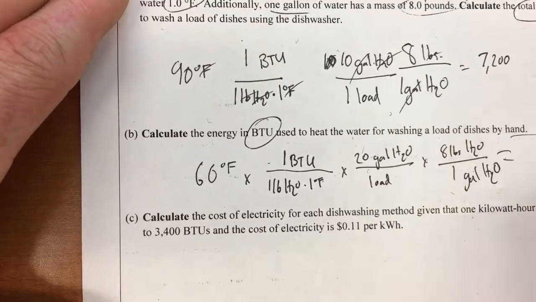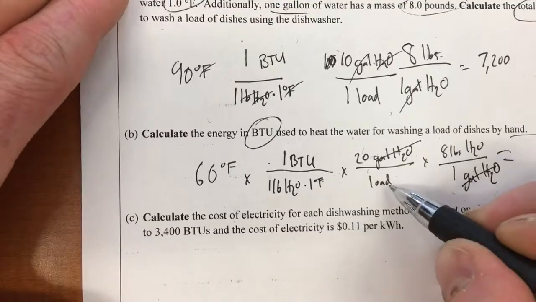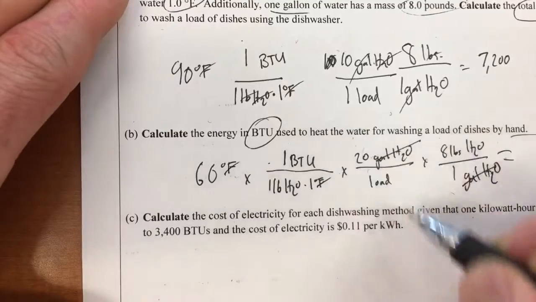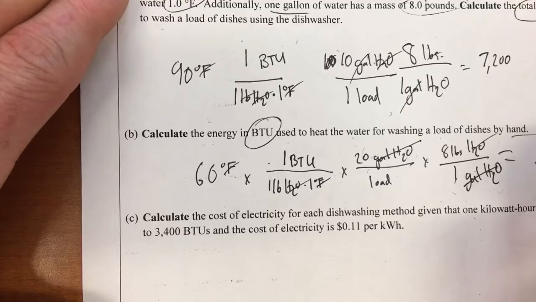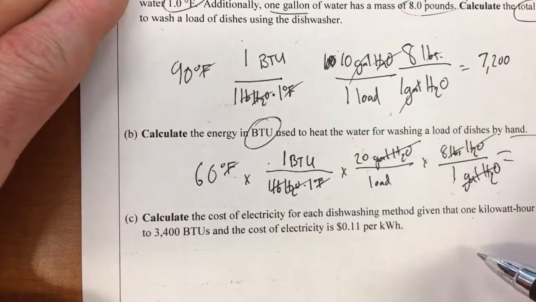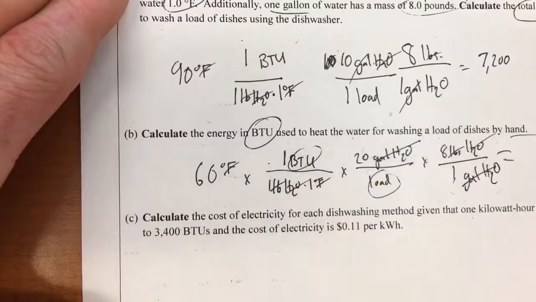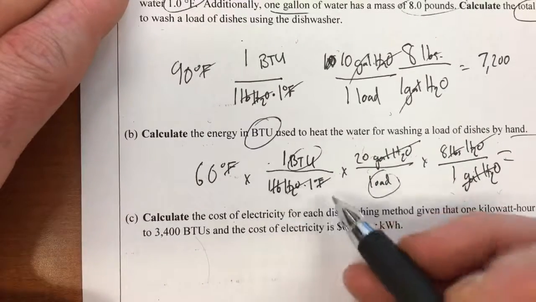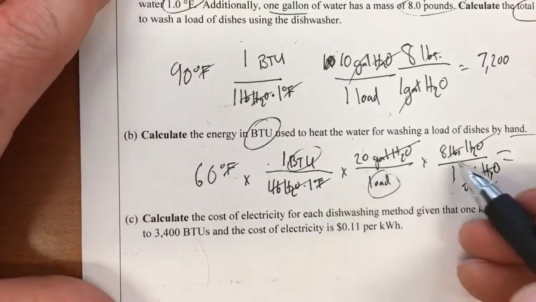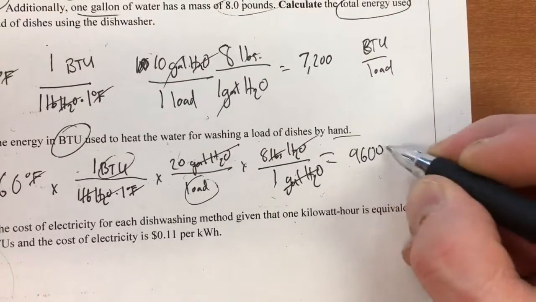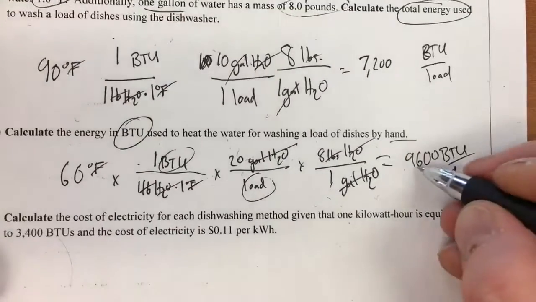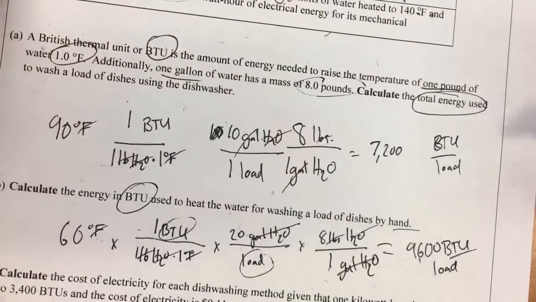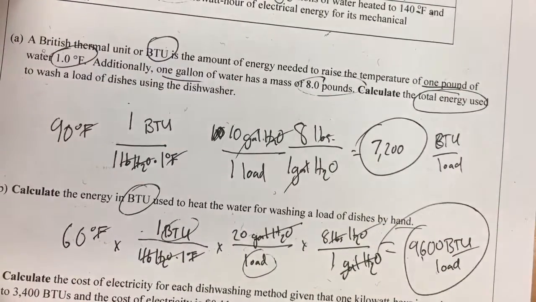Okay, so when you do that, we know gallons will correspond with gallons, degrees Fahrenheit, H2O, H2O, and pounds, pounds. And we're left with BTUs per load. So 60 times 1 is 60, times 20 is 1,200, times 8, we're looking at 9,600 BTUs per load. So now we have the amount of energy that is used.